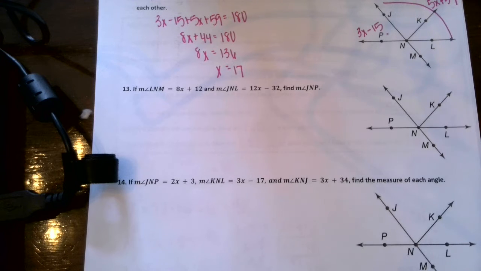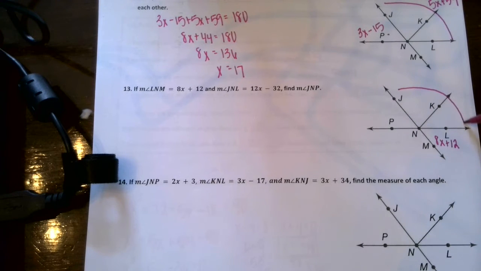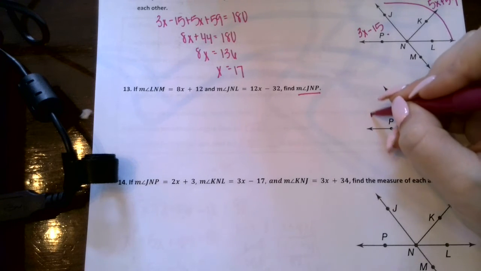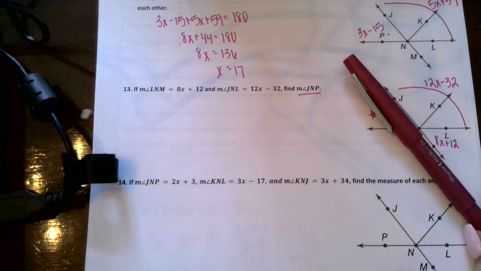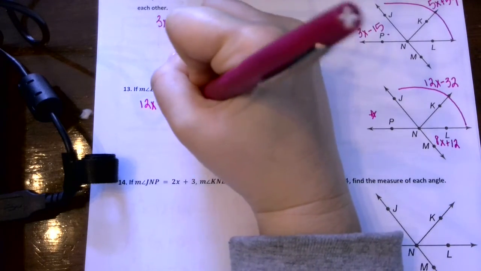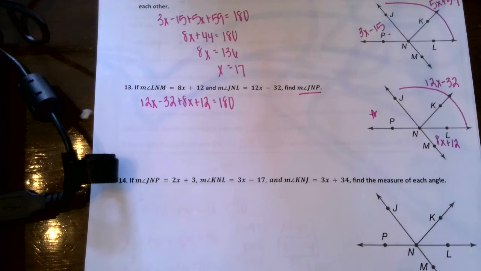Okay, LNM is going to be 8x plus 12 for the next one. And then JNL is going to be this whole angle. That's 12x minus 32. I want to find angle JNP, so I want to find this angle here. So first, I want to find the relationship between the two angles that I marked. They form a straight line, and straight lines are 180. So those two angles together are going to be 180 degrees. I'm going to have you pause and go ahead and solve for x.